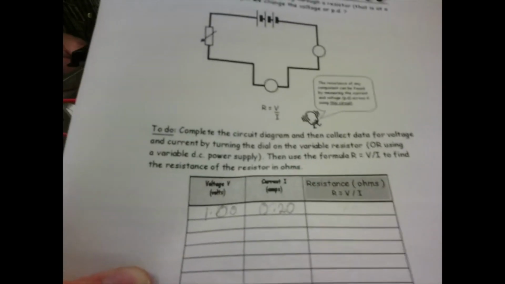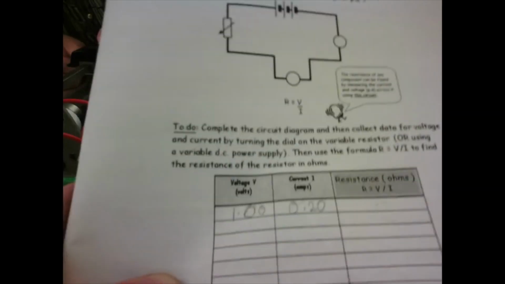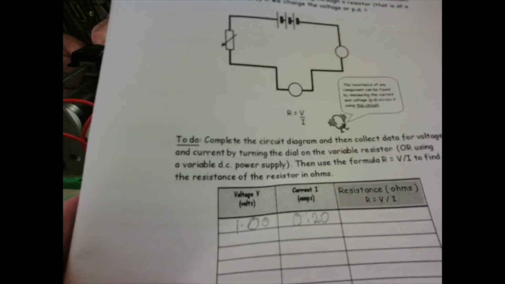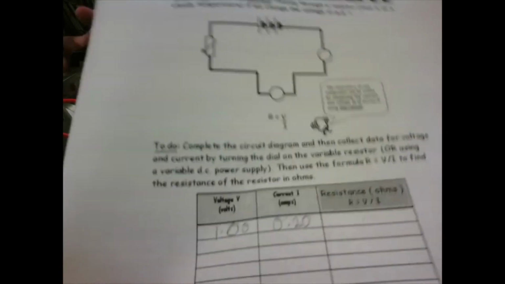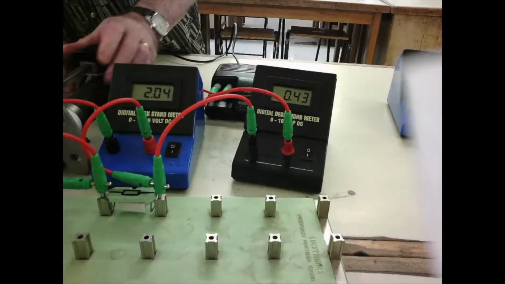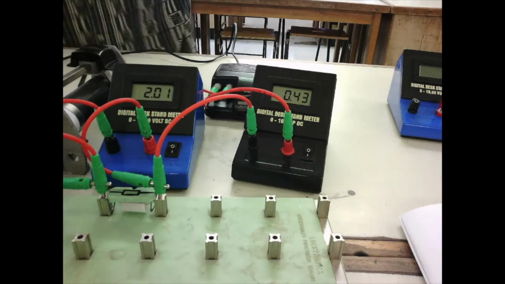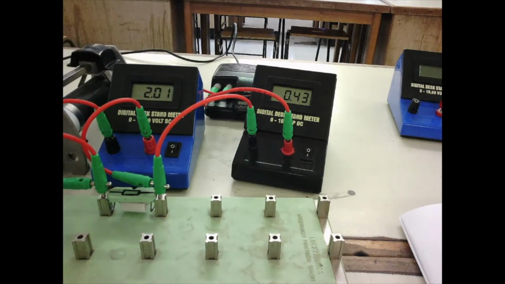Okay, we're now going to change the voltage to 2 and 3, and then negative 1, 2, and 3, and take the results. Mr. Hancock is now moving the variable resistor. Great work, sir. He's got that at 2.01.